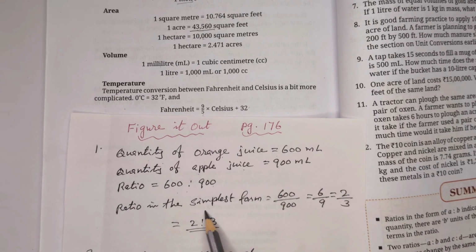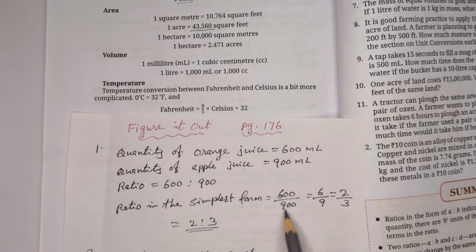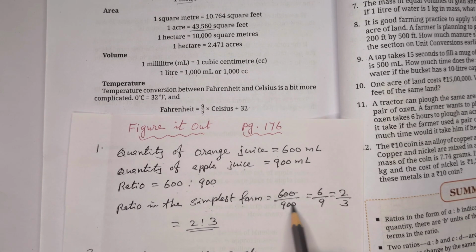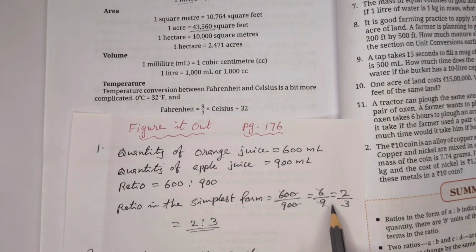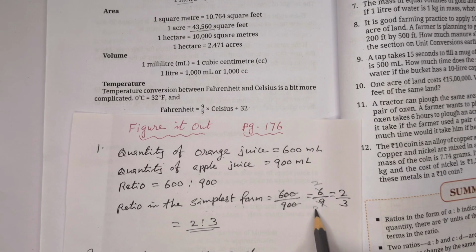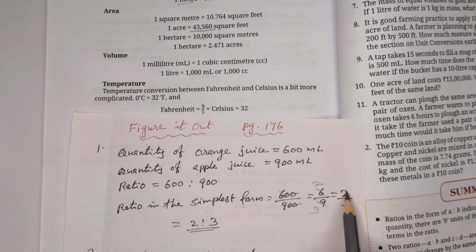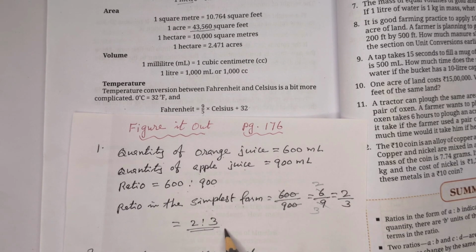In the simplest form, 600 by 900, we can divide by 100 by cancelling the zeros. Then we get 6 by 9, and dividing by 3, we get 2 and 3. So 2 by 3 is the simplest form. We can write the ratio as 2 is to 3. This is the ratio of orange juice to apple juice in the simplest form.